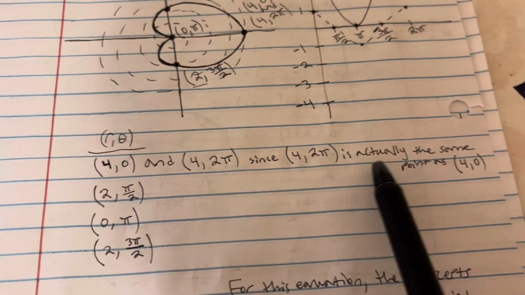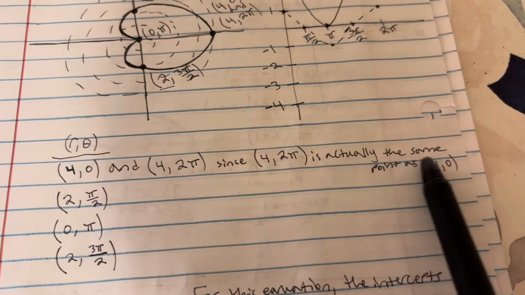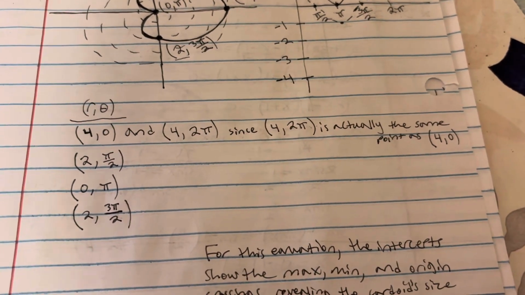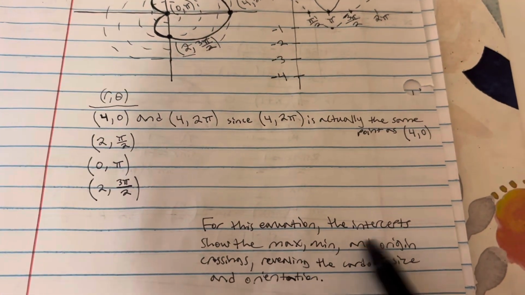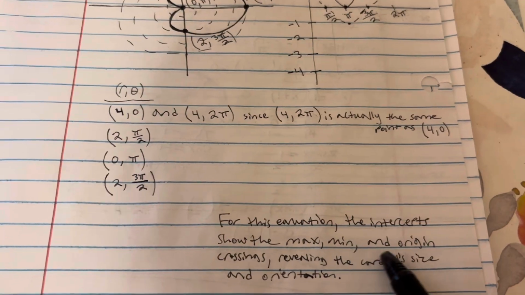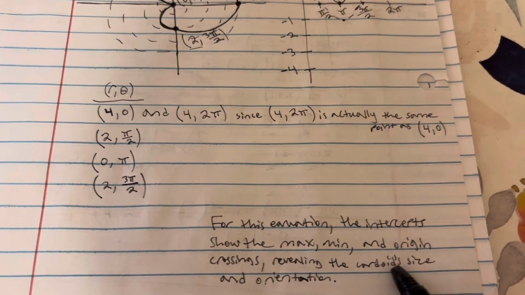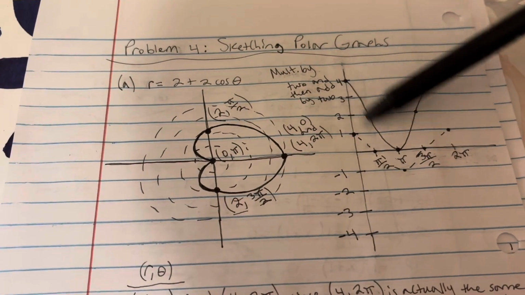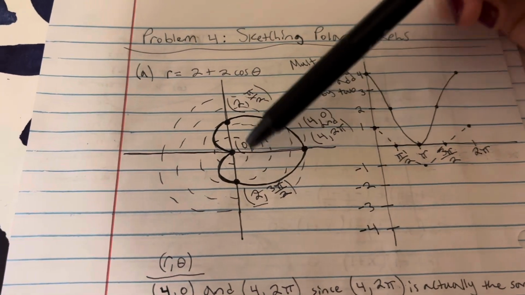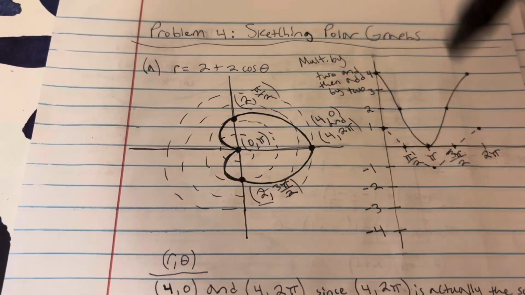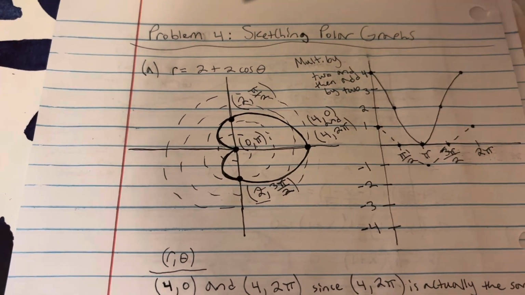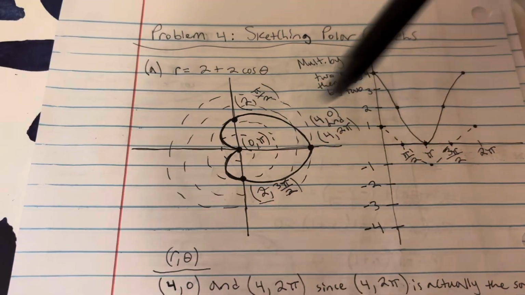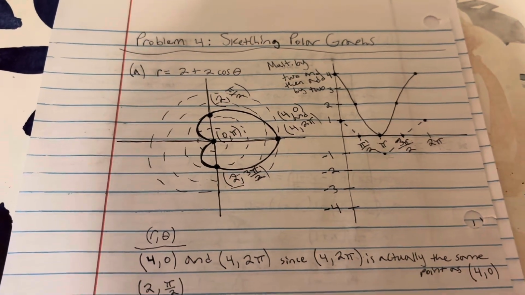Since 4, 2 pi is actually the same point as 4, 0. And so for this equation, the intercepts show the max, min, and origin crossings, revealing the cardioid's size and orientation. These radii and all of this from this graph right here demonstrate that this shape, which is a cardioid, is happening in this equation. This equation is a cardioid graph.